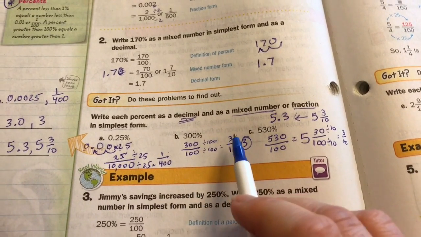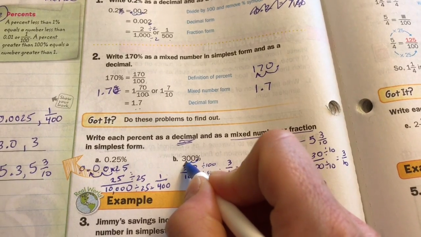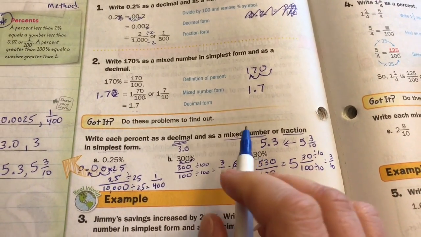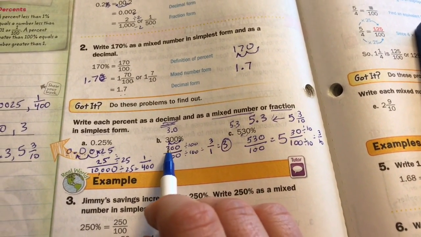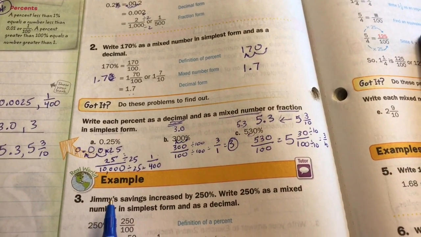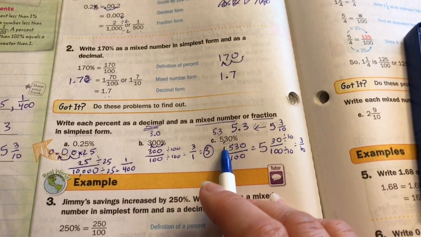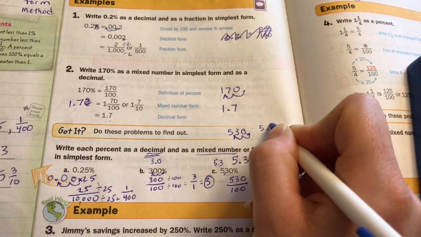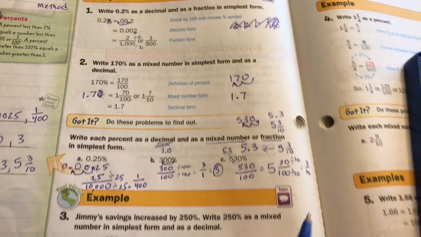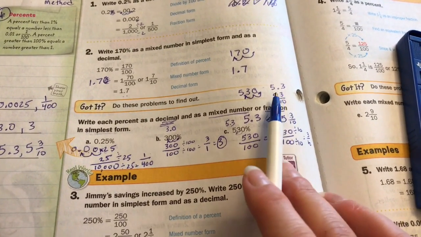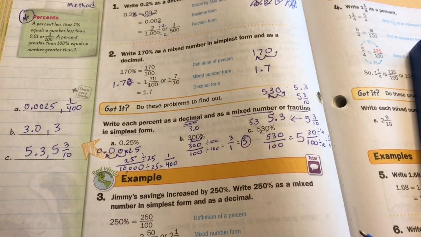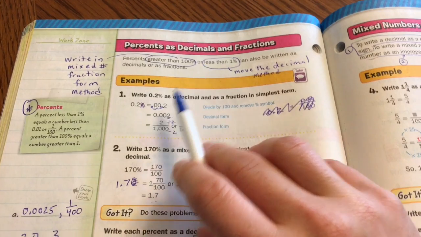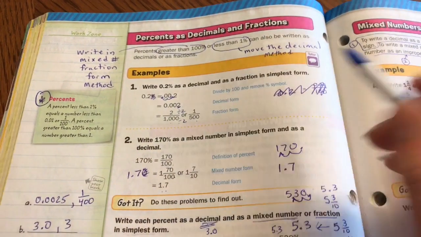Now, did you think about this though? You can still move the decimal 2 to the left. So if you did move the decimal 2 to the left, see how you get 3.0? And if you move the decimal 2 to the left, it's 5.3. So you can still do the move the decimal for numbers greater than 100 to get the percent to a decimal. And then you could have written 5 3/10. So if you had for this one 530%, you move the decimal 2, that would have been 5.3, and in fraction form, that is 5 3/10. So I guess that's a faster method to get to it this way rather than setting it up as a fraction first. So whatever you're more comfortable with, go ahead and use. You can either use that move the decimal or writing it as a mixed number. However, when you have a percent less than 1, you always need to do the move the decimal method.